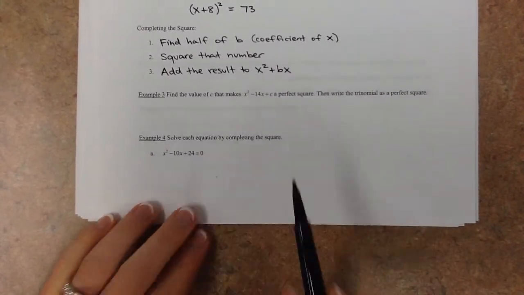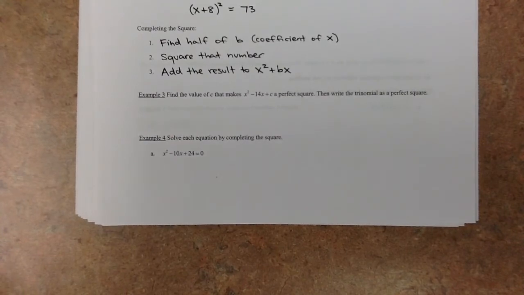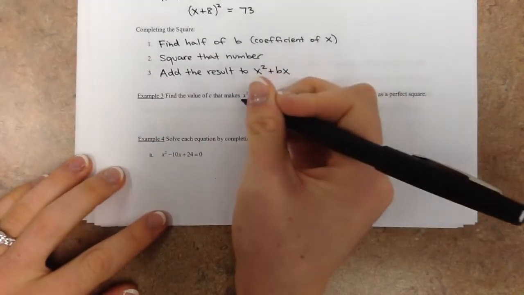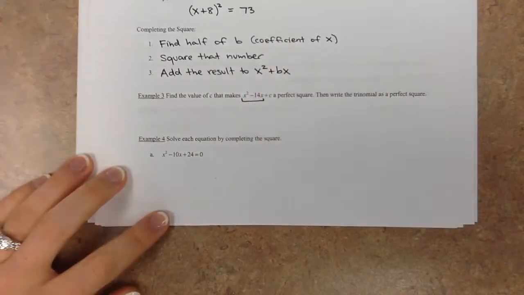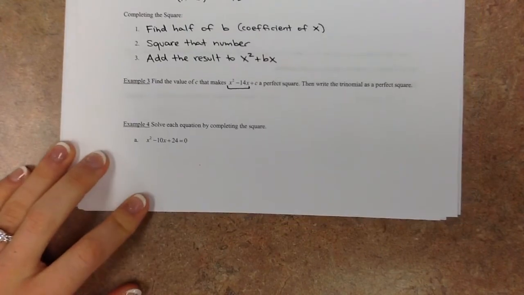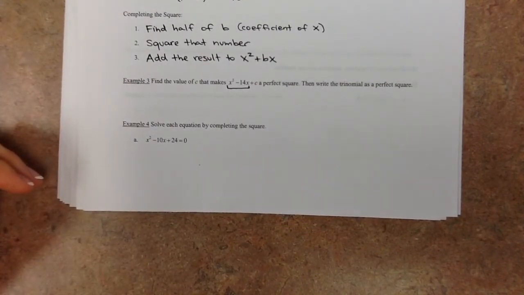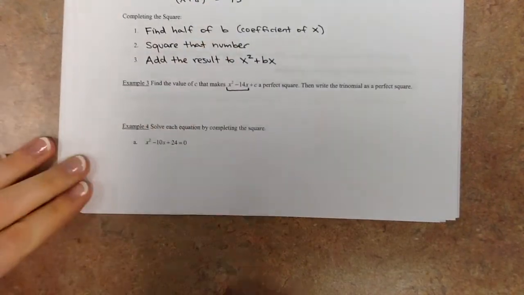So first of all, find the value of c that makes x squared minus 14x plus c a perfect square. Okay, so let's follow these steps right here. So we have our x squared plus bx right here. We're trying to find the plus c that makes it a perfect square trinomial to fit all of the patterns that we had up above. All right, so find half of b.